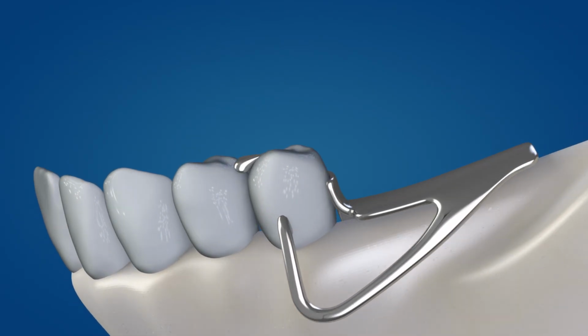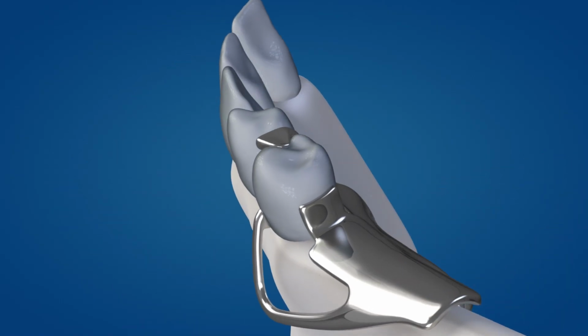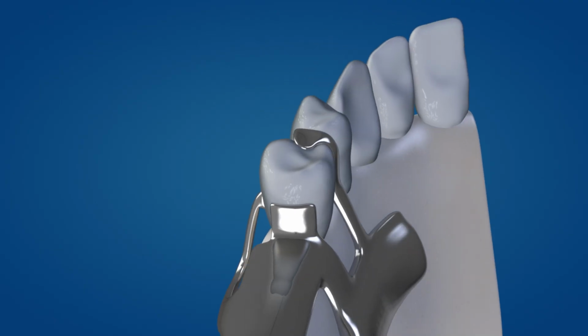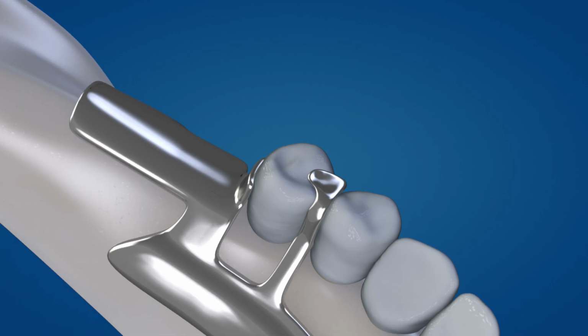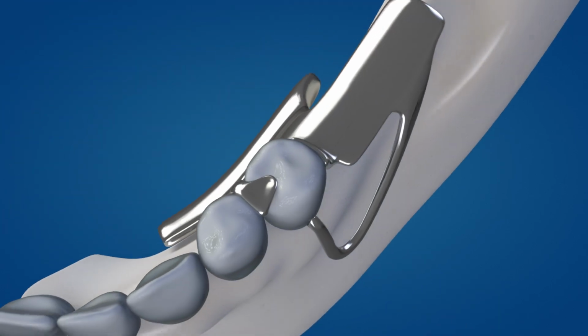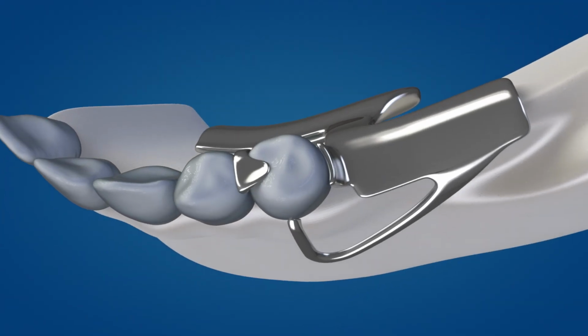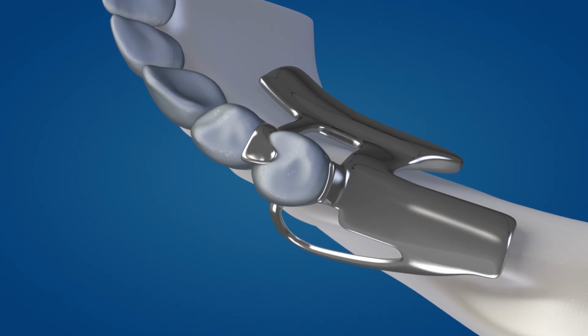As with all clasping systems, I-bar and RPI assemblies require meticulous attention to detail. Components must be correctly designed and properly positioned. Soft tissue contour and character must be considered to avoid standoff and/or gingival stripping. Properly designed I-bar and RPI assemblies may yield advantages in hygiene and aesthetics.